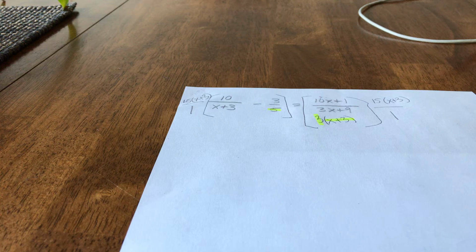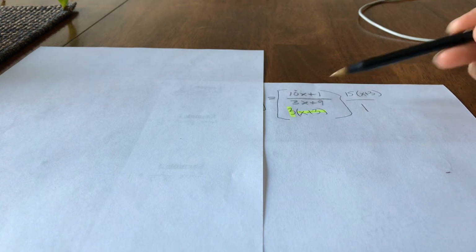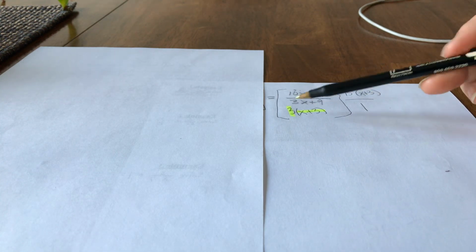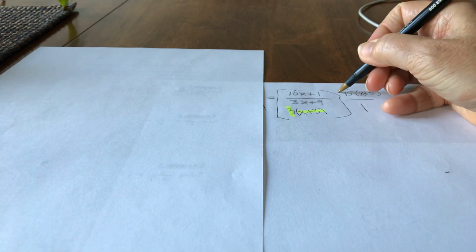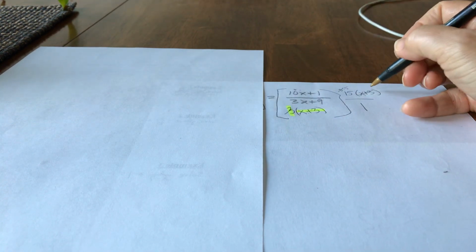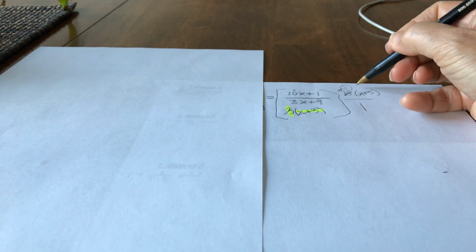I'm going to start on the right again, because I find it's usually the easiest, makes me feel good. Okay, so if I'm cross-reducing, I get to cross off the x plus 3's. I'm going to cross off the x plus 3's, and I'm going to cross-reduce. Remember, this is a 3 times 5. So I'm going to cross off the 3's and the x plus 3's, and I'll be left with 5 times 10x plus 1.